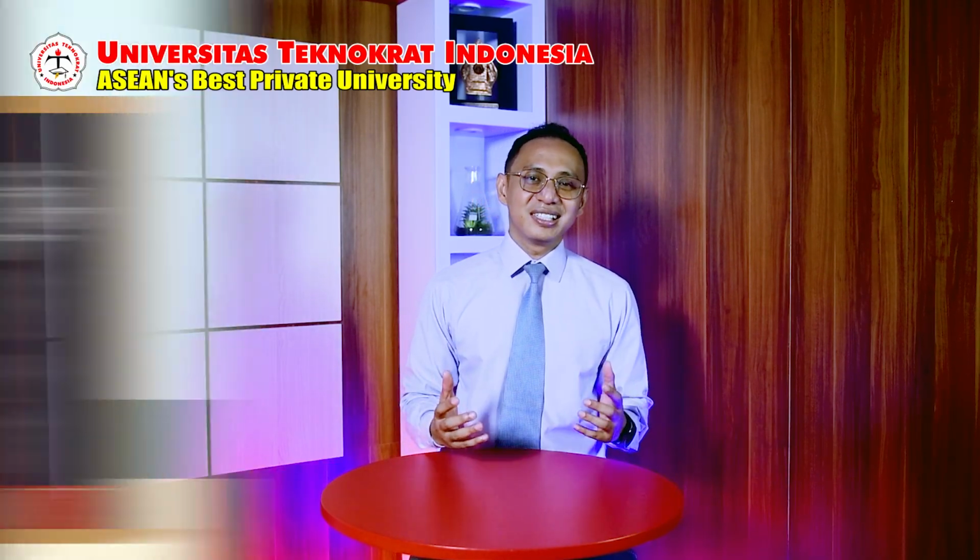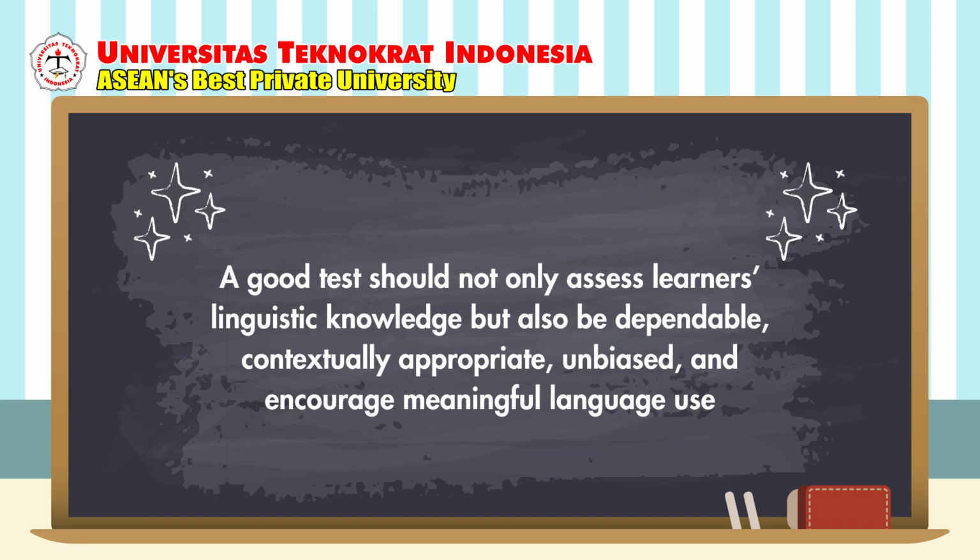In conclusion, a good test should not only assess learners' linguistic knowledge, but also be dependable, contextually appropriate, unbiased, and encourage meaningful language use. The quality of a test is determined by how well it fulfills these key principles.